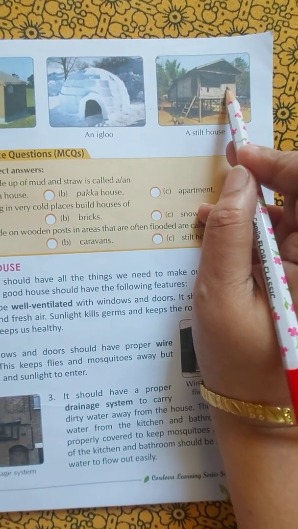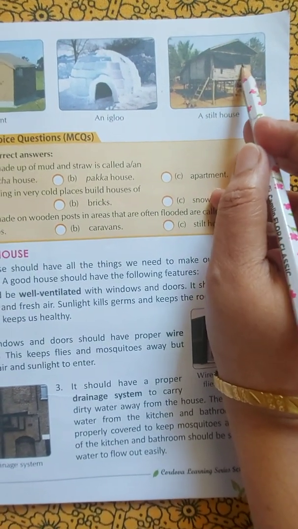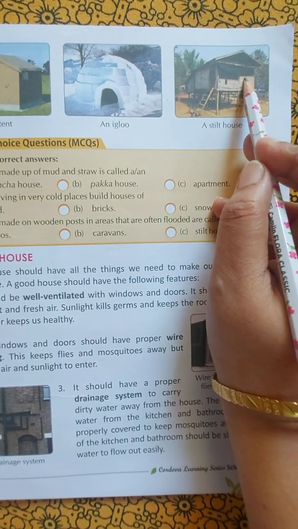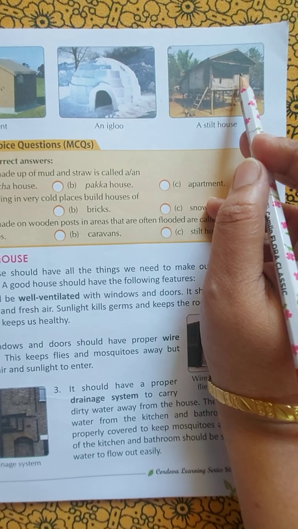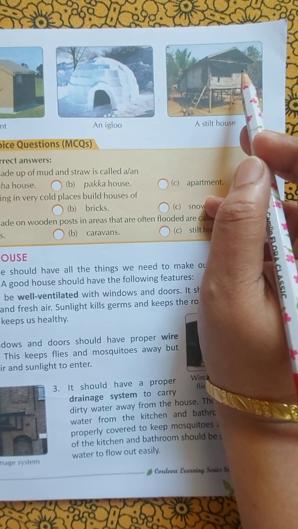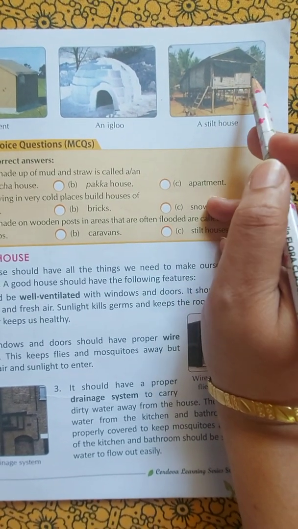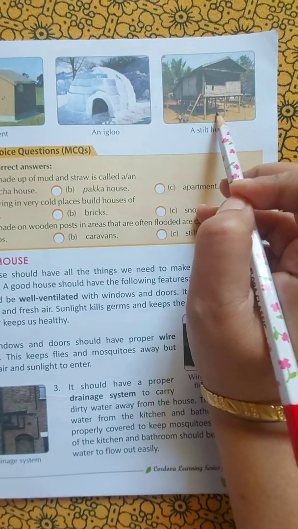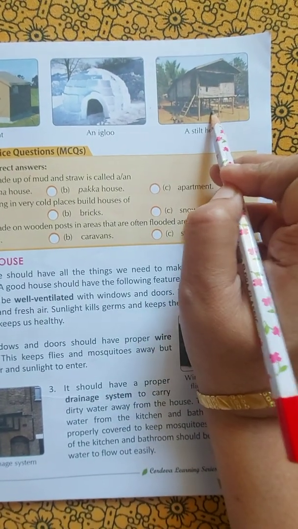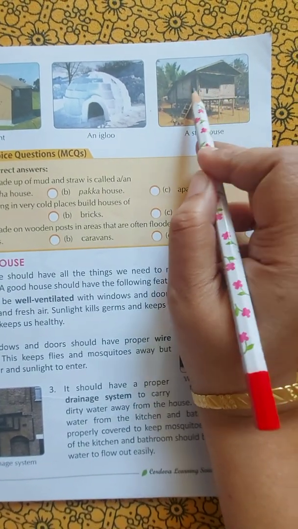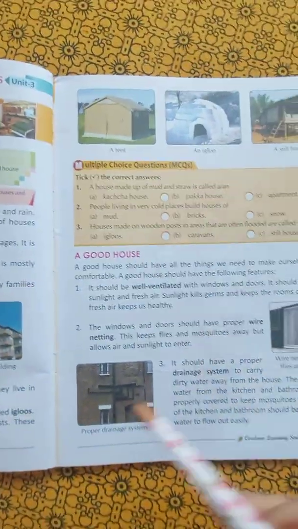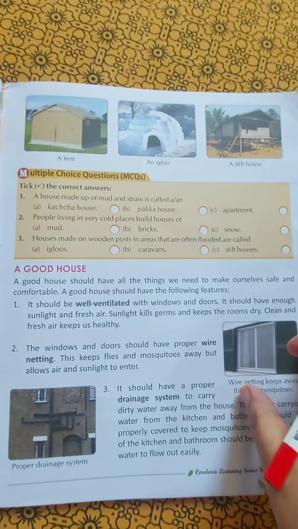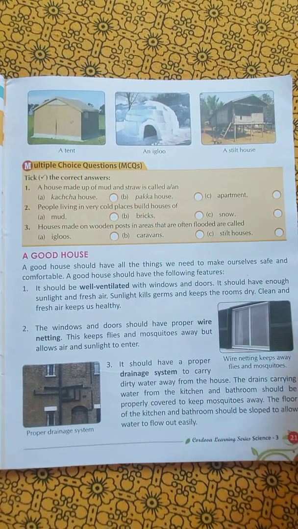Cherrapunji is a place where there is too much rain. It is in India, in Assam, and it always receives too much rain. So there the houses are like this, so that the water does not flood inside the house. Okay, so now I think you have understood about the types of houses.